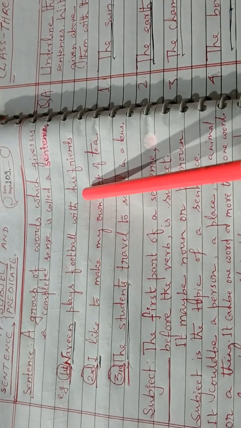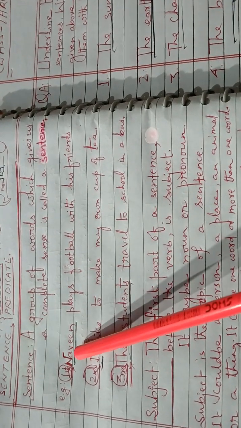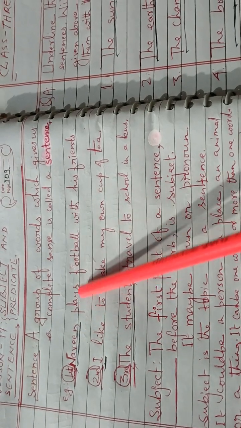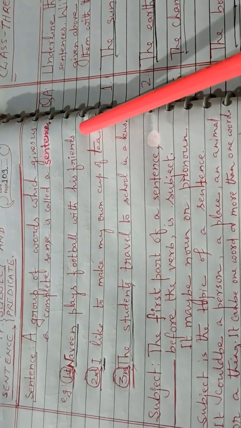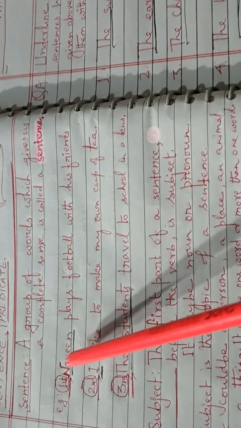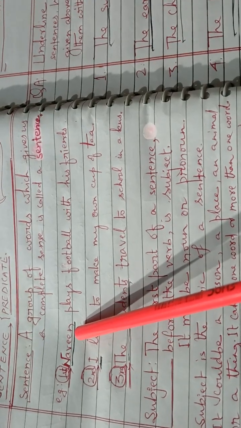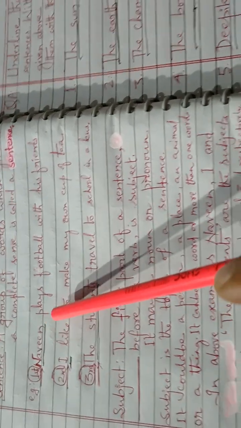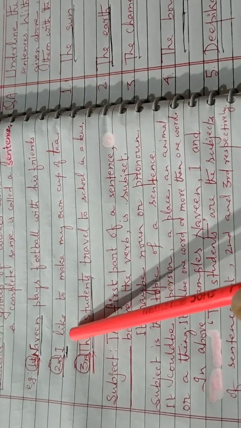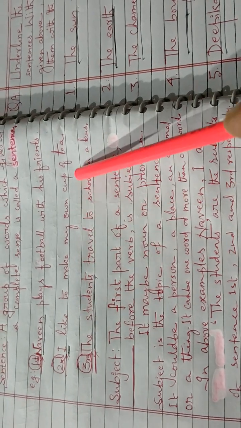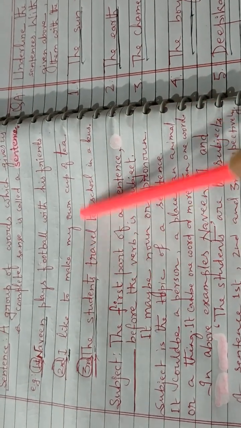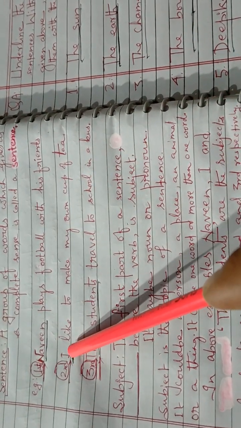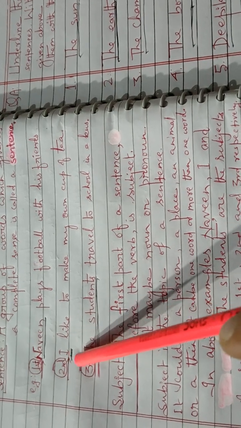And the predicate tells us more about Naveen, the subject. So it is the predicate of a sentence which gives us more information about the subject of the sentence. In the second example, you can see like to make my own cup of tea. So this predicate gives us more information about I.